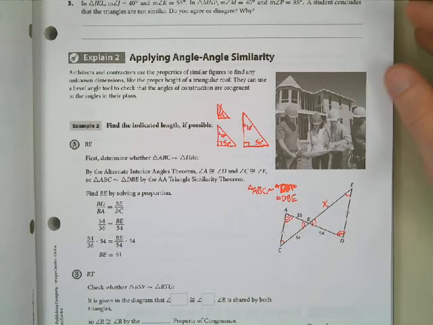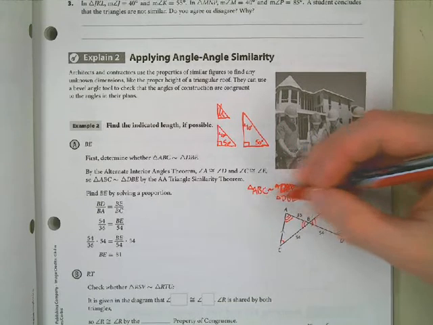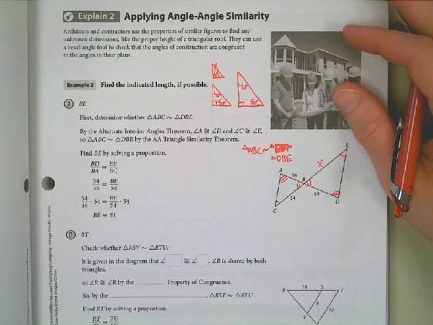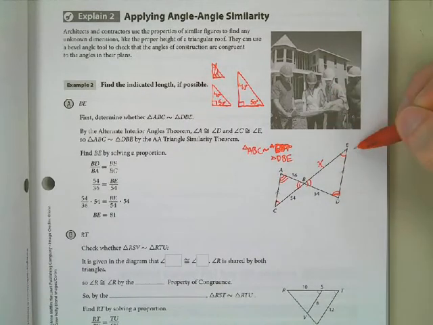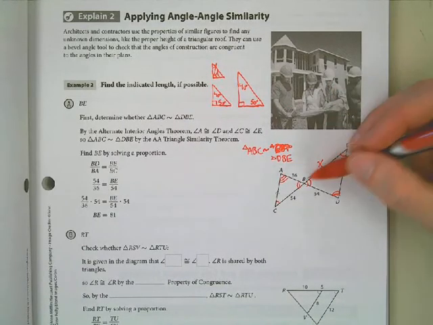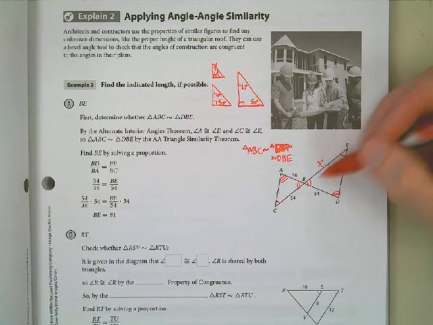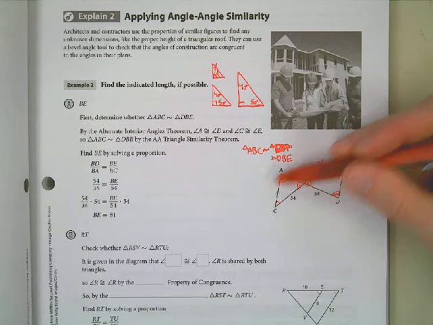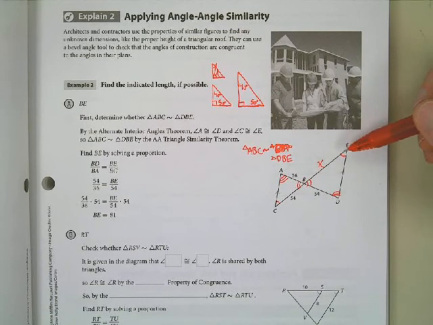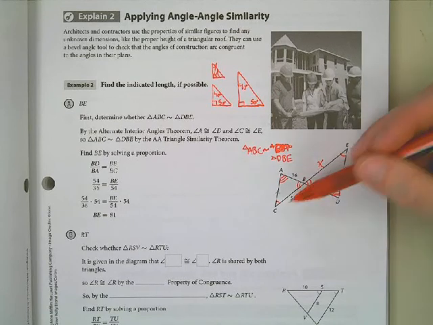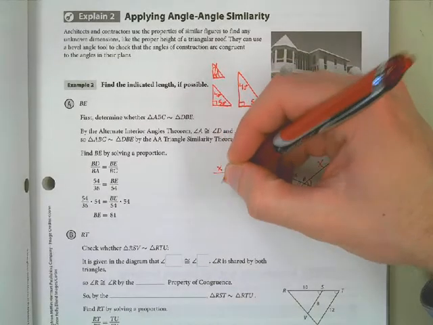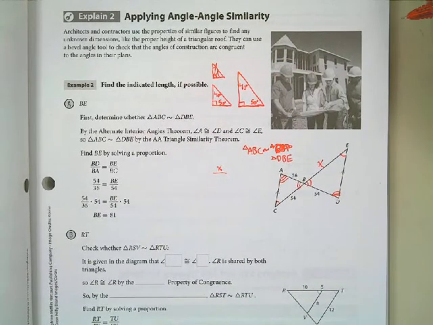Now, this is helpful. Now that we have the similarity statement, we also know which sides will correspond as well. So, for example, this X, that's a measurement of EB. What does EB correspond to in this other triangle here, Adam? Okay, it's the same as BC, right? So, what's the ratio that I can write there? I can write X over what? Over BC. Mm-hmm. So what's the BC's measure? Oh, 54. Yeah, 54. Yep.